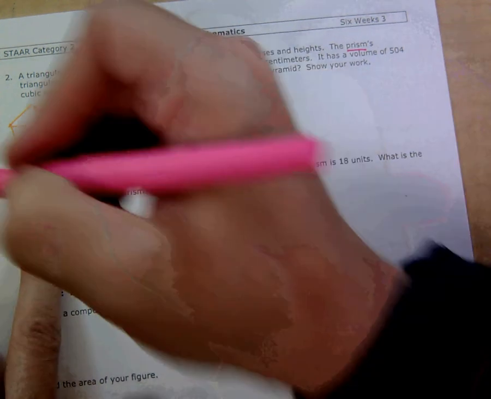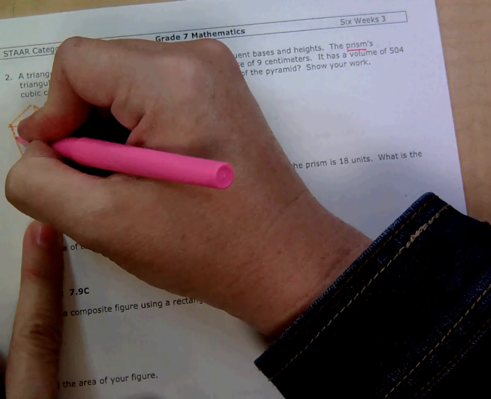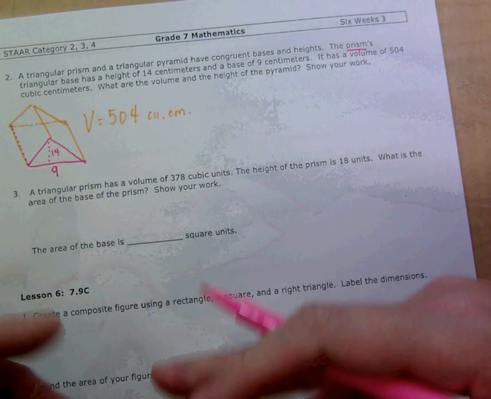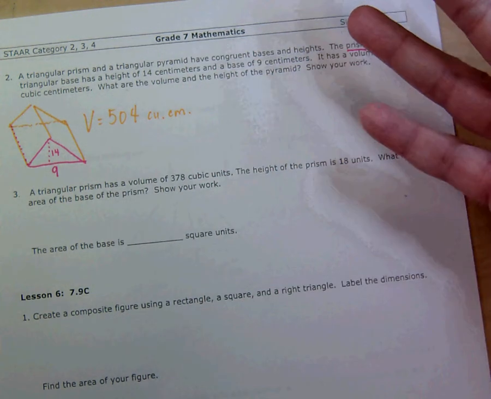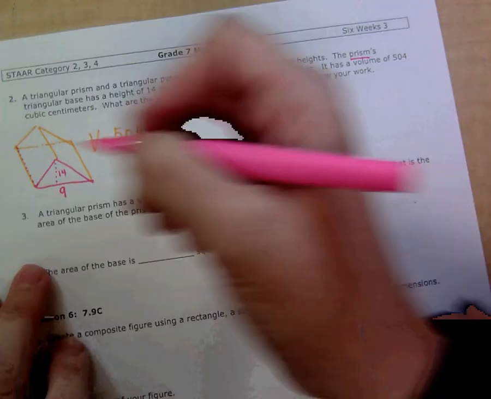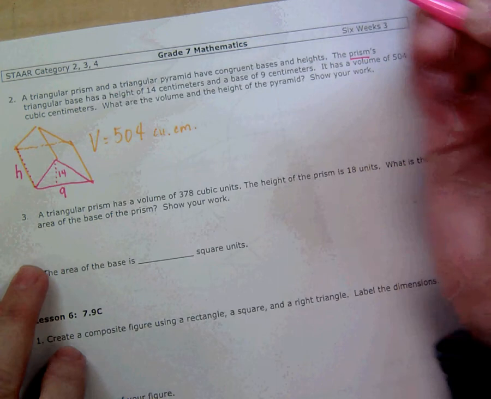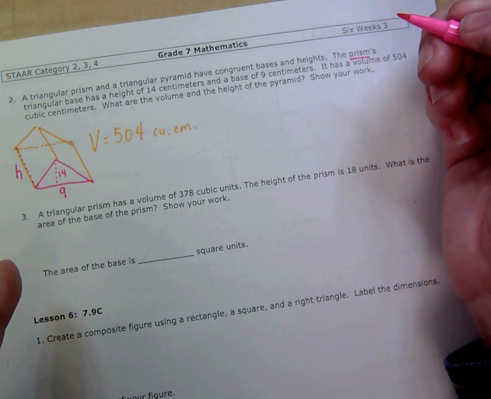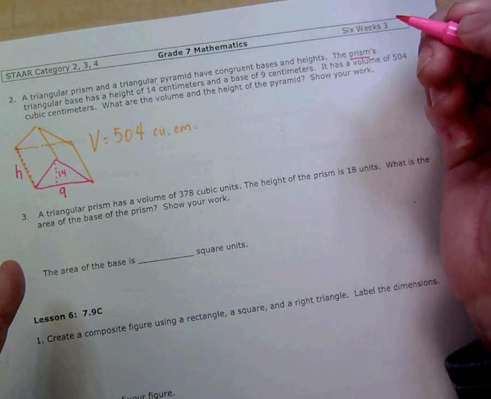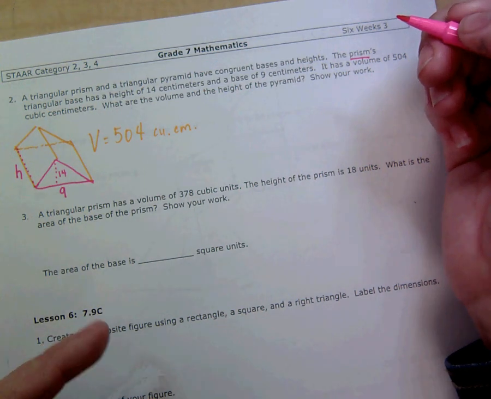So we know that the height of a pyramid, or the height of a prism, is the distance between its bases. So this is going to be the same as the height of that pyramid.